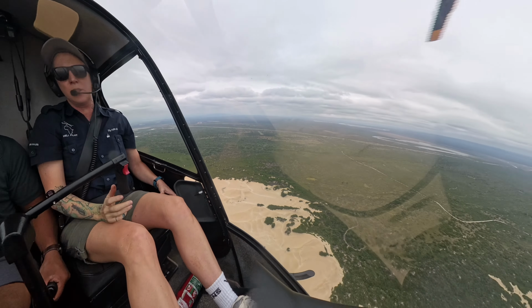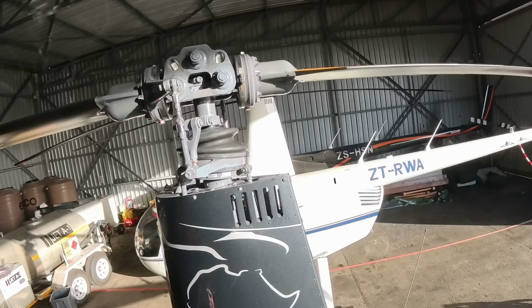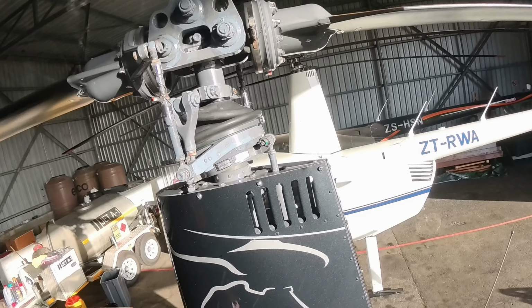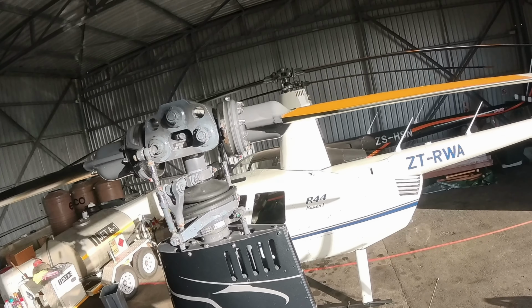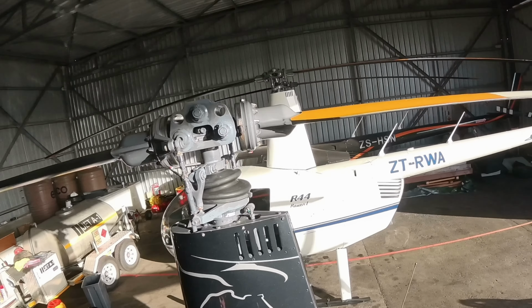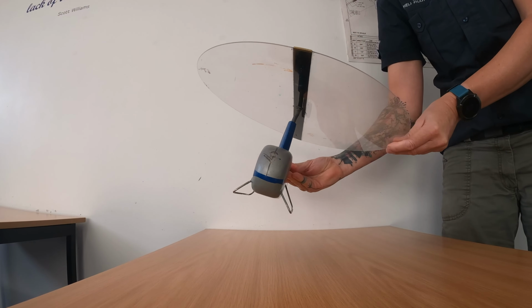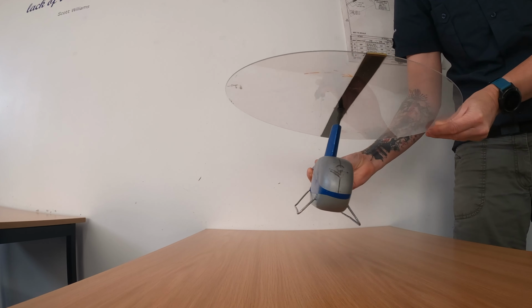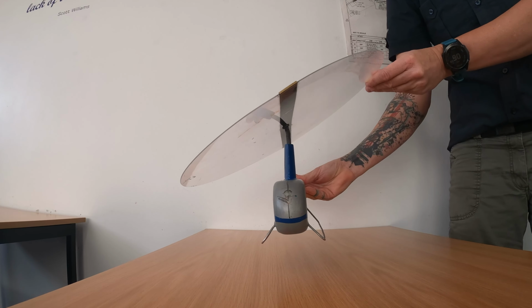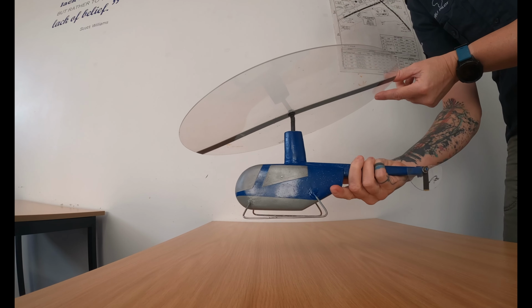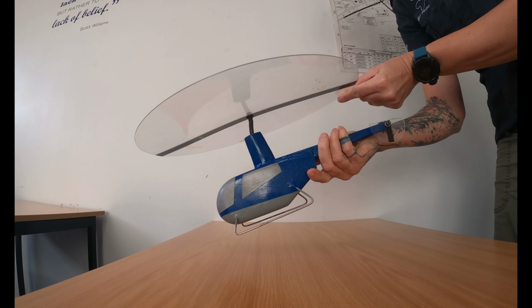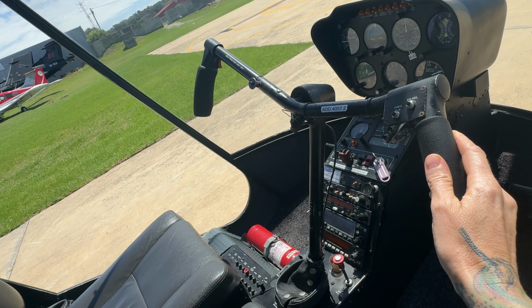Next up is our cyclic. The primary effect is it changes the orientation of the rotor disc by changing the pitch angle of all the blades individually. So it basically controls the direction of where the rotor thrust is directed. And the secondary effect is that the fuselage follows the orientation of the disc. So moving the cyclic forward tilts the disc forward and the nose pitches down. Moving the cyclic back tilts the disc back and the nose pitches up.